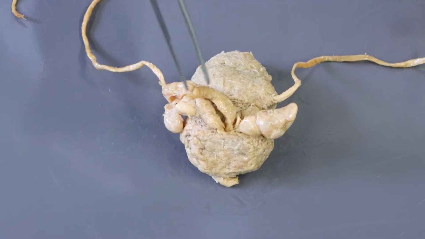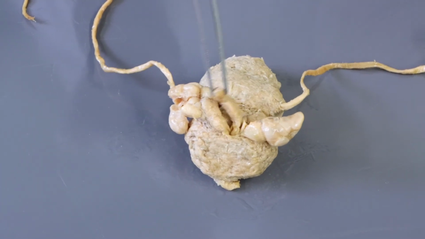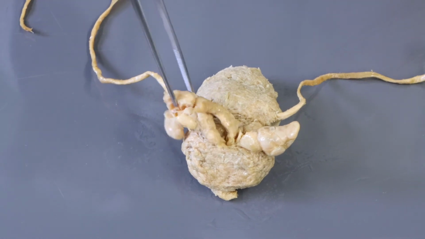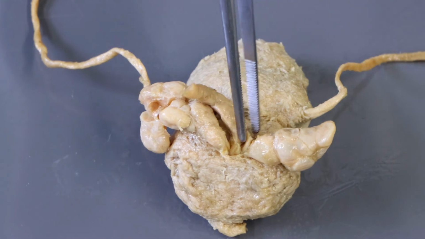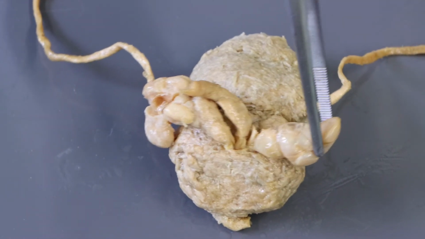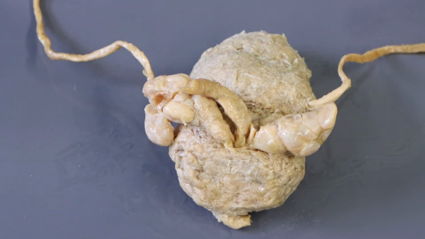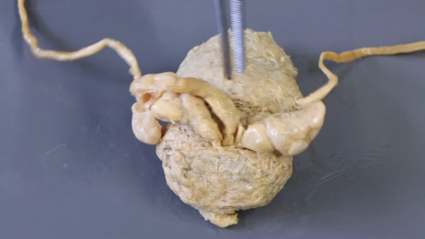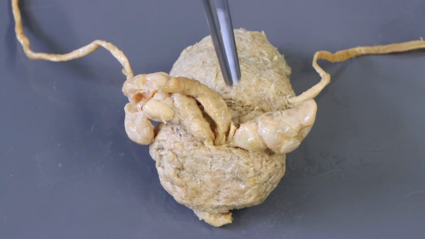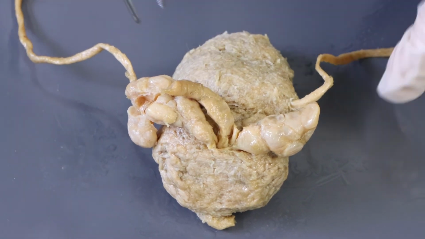And here you can see the ampulla of the ductus deferens, and lateral to that is the vesicula seminalis, the gland here. The other ampulla here is cut, and here is the vesicula seminalis, located in the posterior aspect of the urinary bladder between the prostate and the urinary bladder.